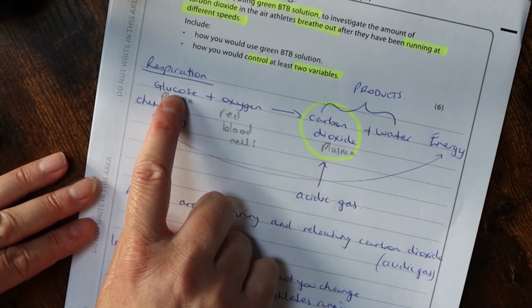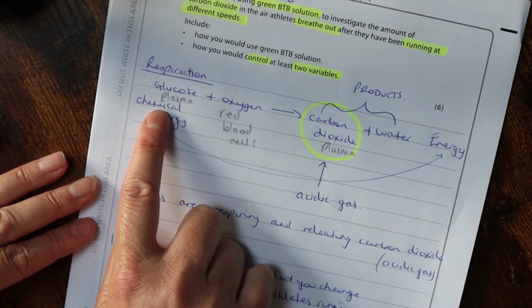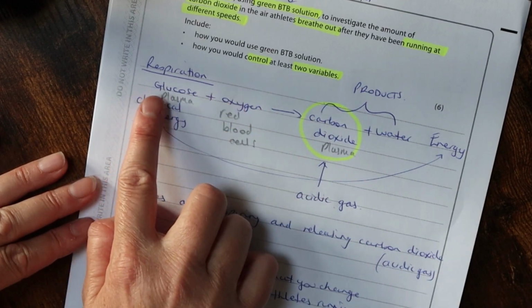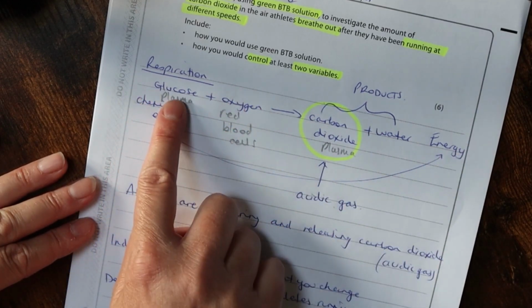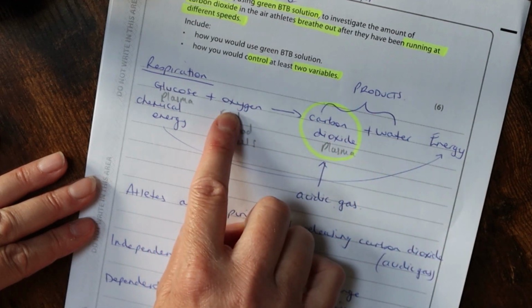You can only store and transfer it from one form to another. So glucose, which is a carbohydrate, has a store of chemical energy in it. And what this whole process is about is releasing the stored energy in the glucose. That is what respiration is. If it's with oxygen, it's aerobic. And if it's without oxygen, it's anaerobic.